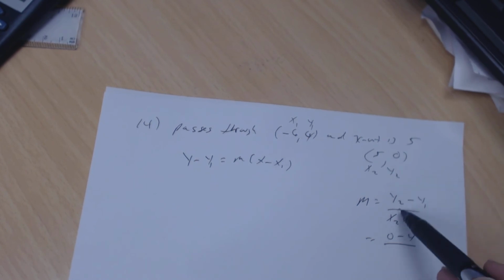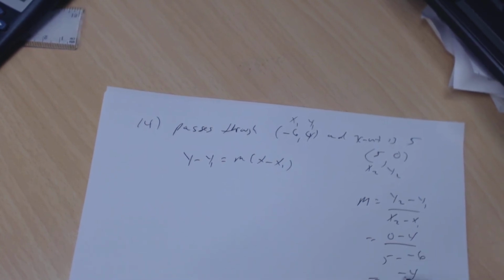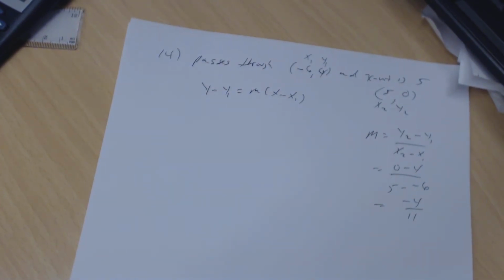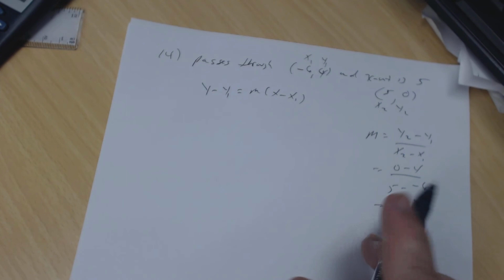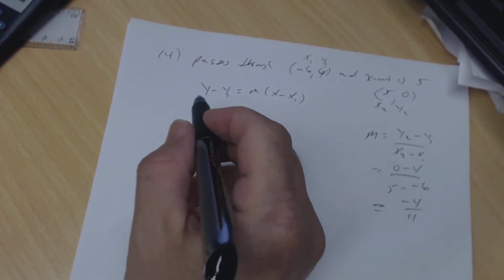Divided by, since I started with y2, I got to start with x2. So that's 5. Subtract x1, which is negative 6. So I get negative 4 divided by 11. 5 subtract a negative 6 is 5 plus 6. So that's your slope, negative 4/11.